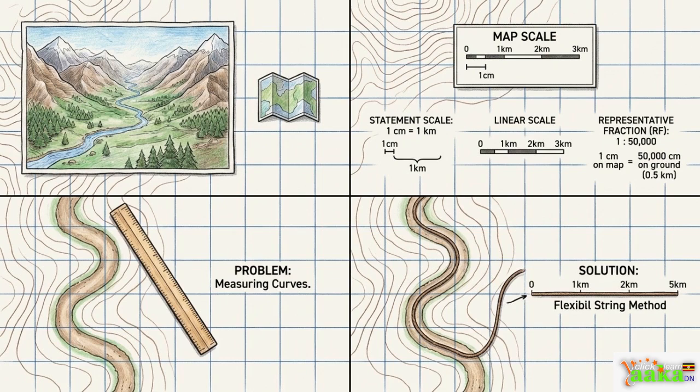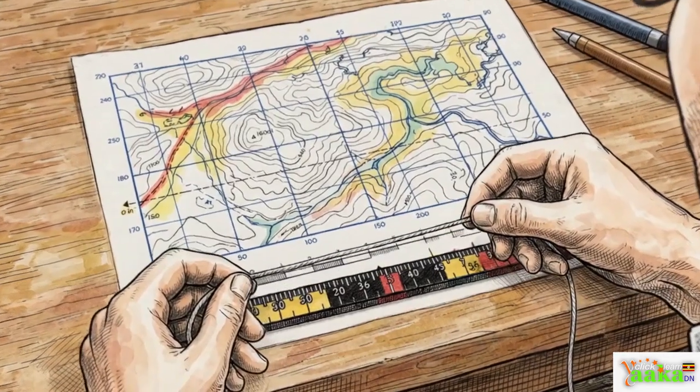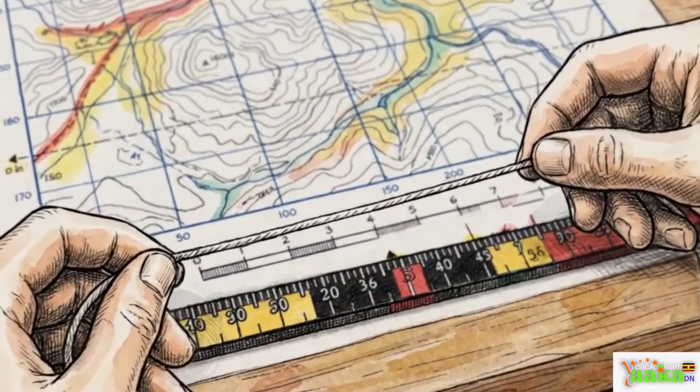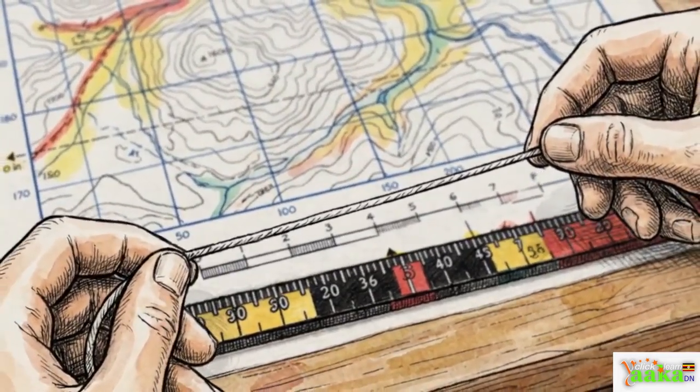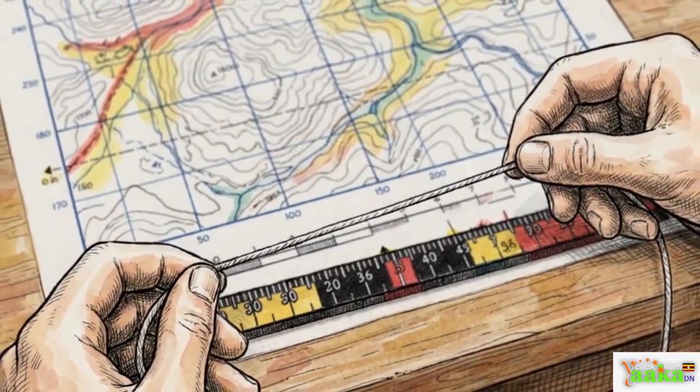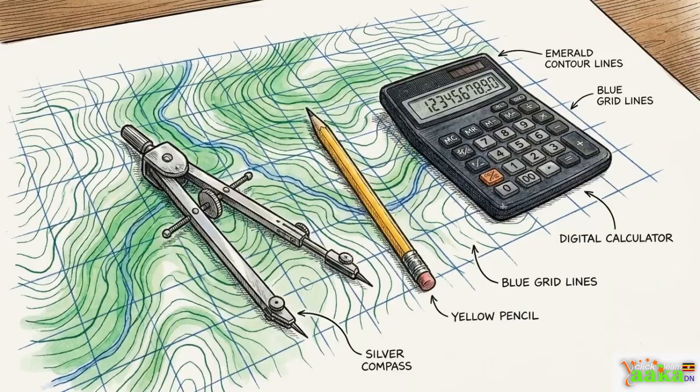Here is a demonstration of how to use this. Roads rarely travel in a straight line. By laying a flexible piece of string along the curves of a mapped road, marking the ends, and then pulling it straight against that linear scale bar, we get the true travel distance. By mastering scale, we can accurately calculate our real-world transport logistics from a desk without ever having to walk the entire route ourselves. With distance calculated, we face our next challenge.